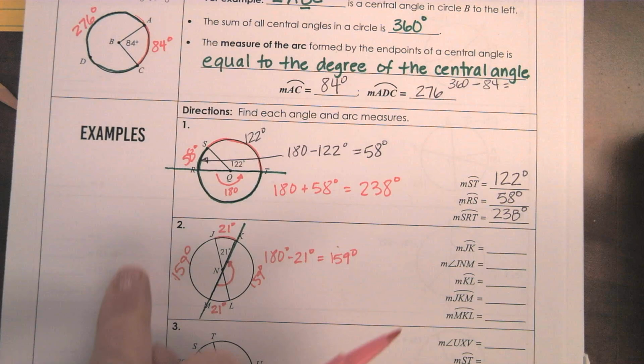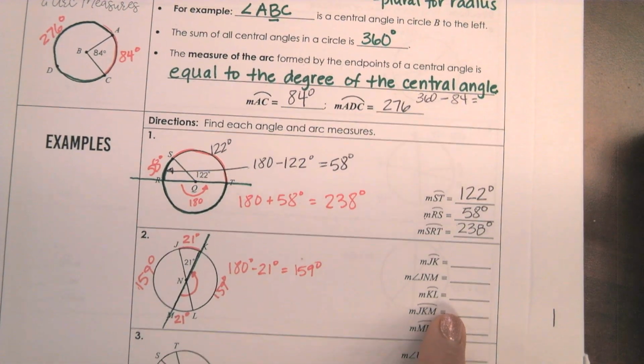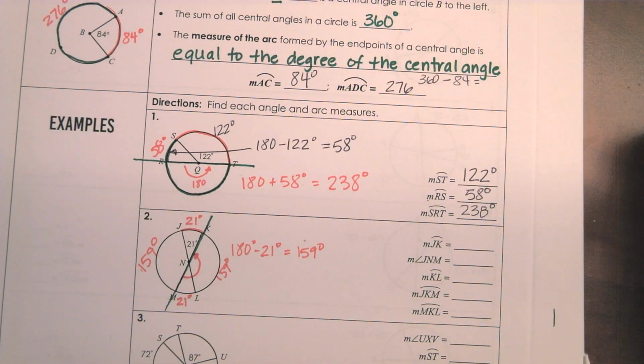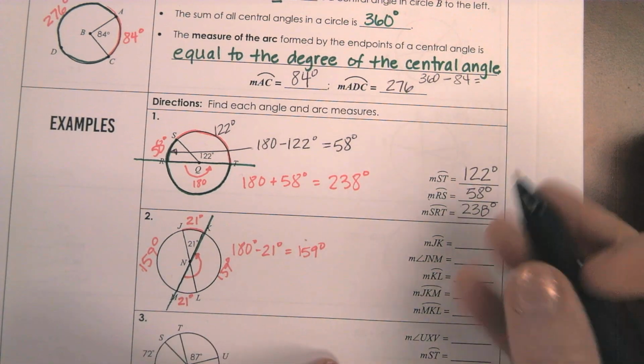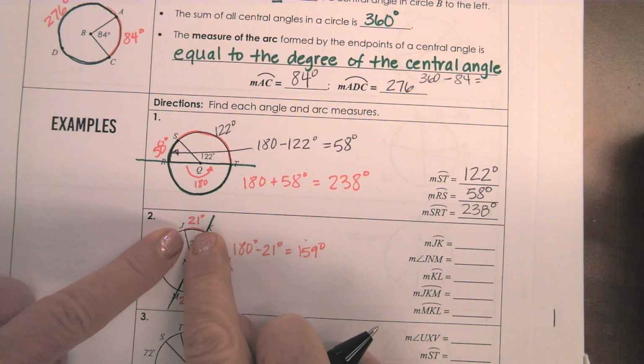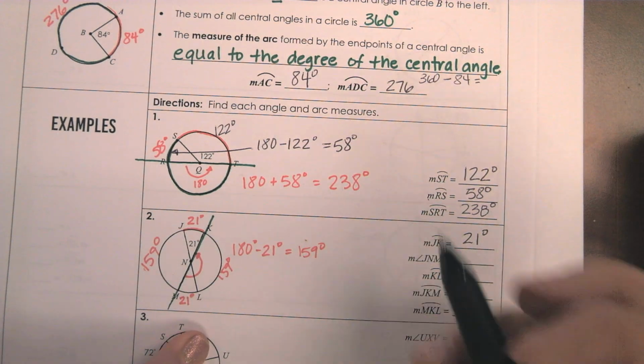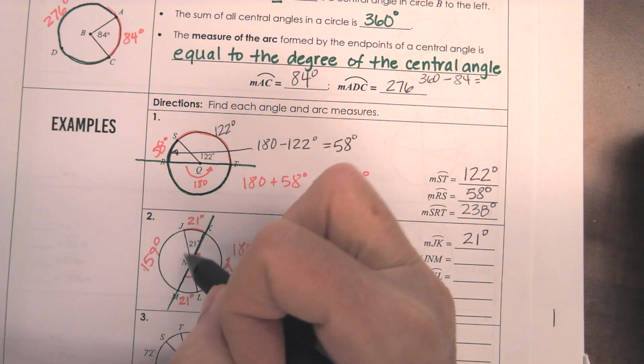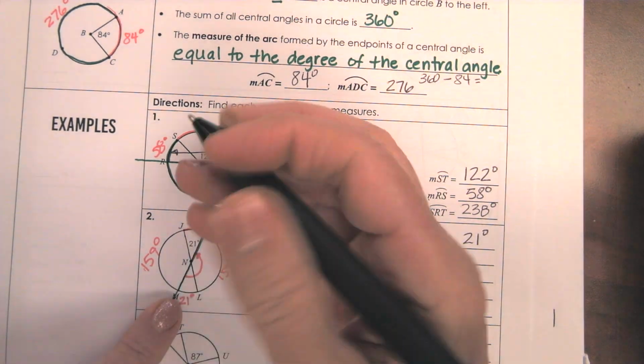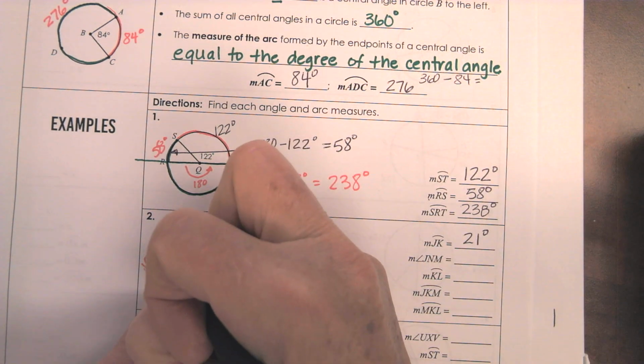So let's go ahead and see what we have here and which ones we can use over here. So the measure of JK is 21 degrees. We have that one. JNM. Okay, JNM. Well, that is this measurement right here.